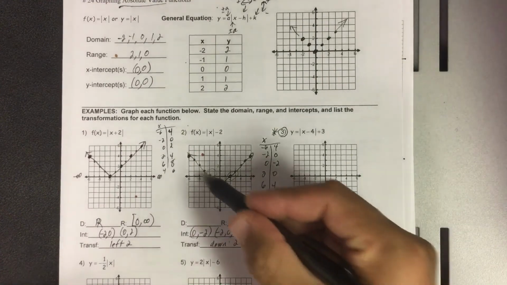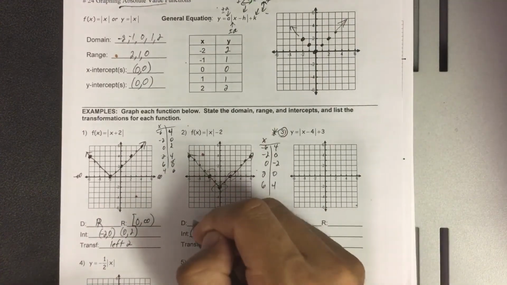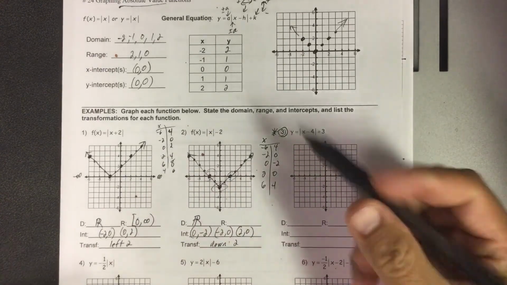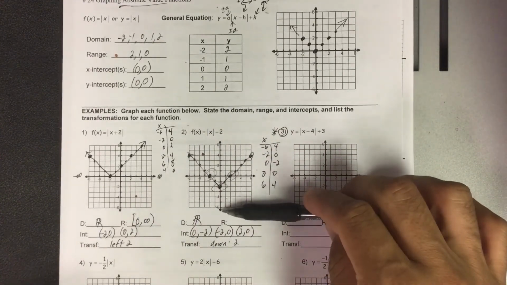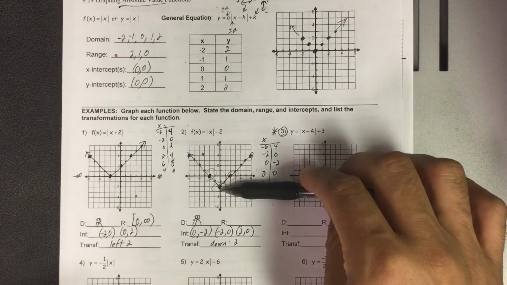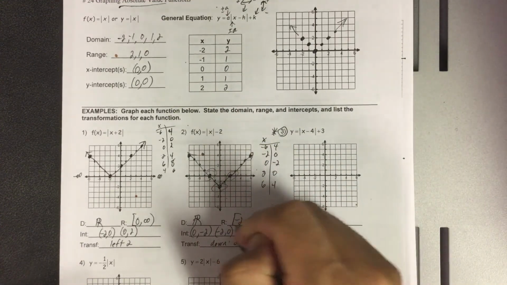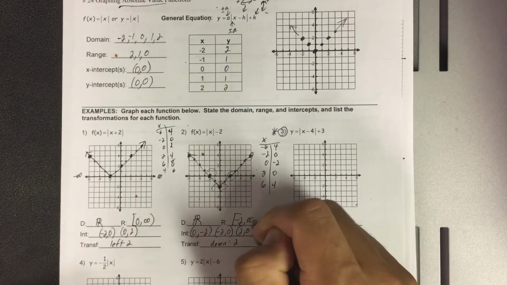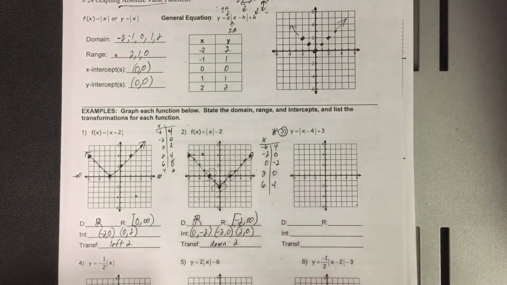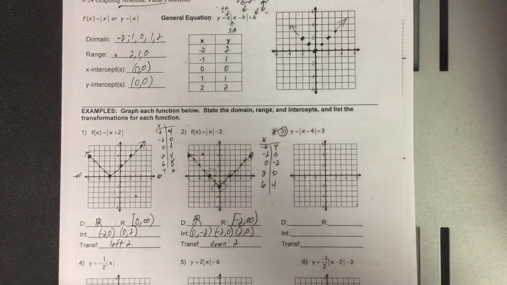Now domain, again, the arrow goes left and right, so that's all real numbers, or negative infinity to infinity. And then the range, I start at the bottom, I start moving up, and it starts right here at negative 2. There's a dot there, so it's included, and it goes all the way up to infinity. All right, I want you to try number 3 on your own.